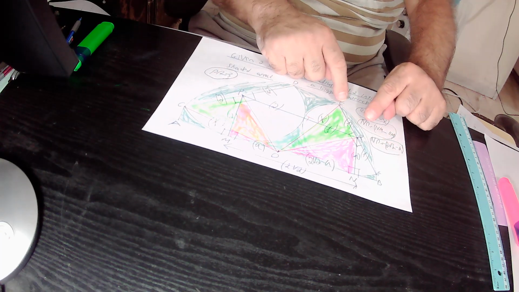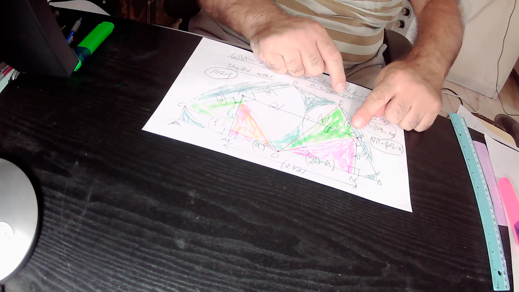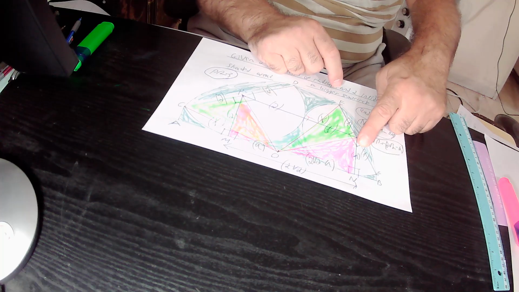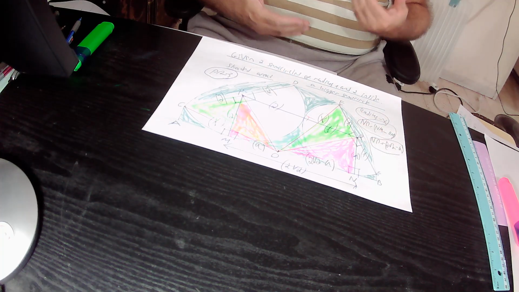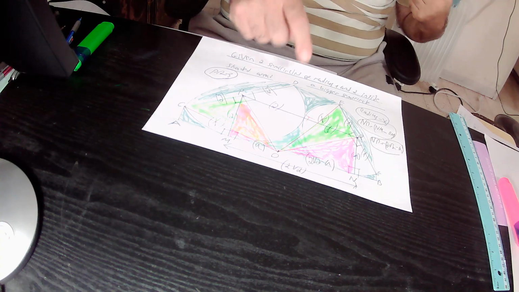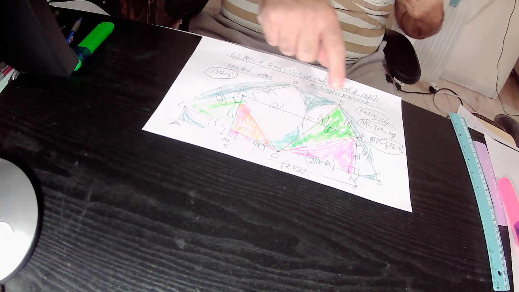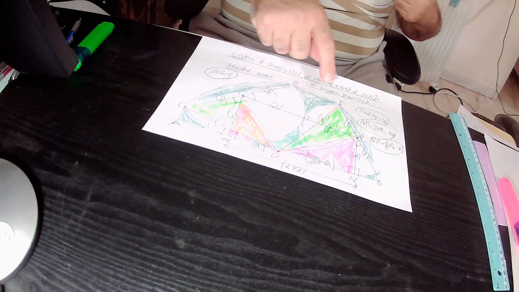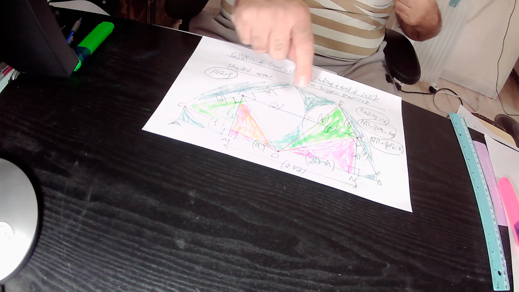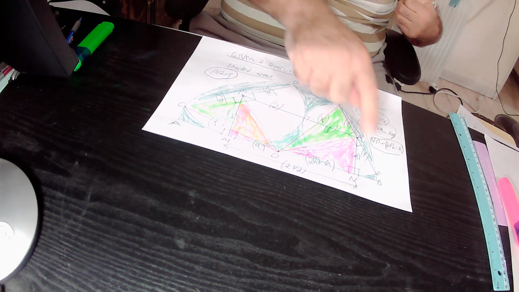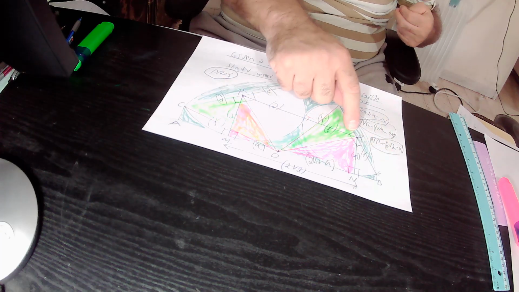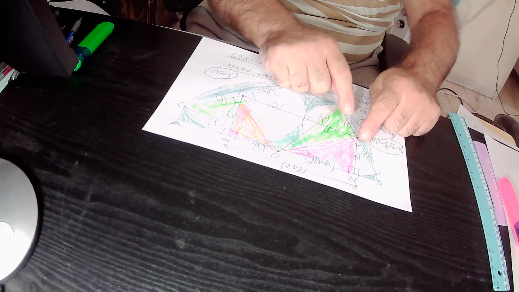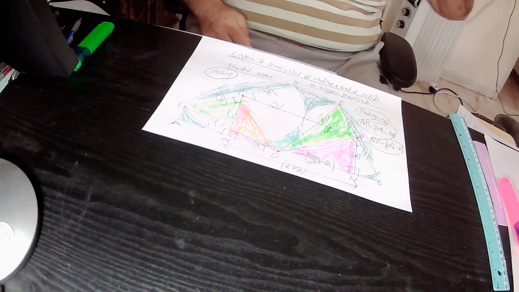If OQ is perpendicular to EF, it means that this angle equals 90 degrees, and this angle also equals 90 degrees according to Rule 30. Again, according to Rule 30, whenever you draw a line segment from the center of the circle that bisects a chord, that line segment will be perpendicular to that chord. OQ bisects chord EF, therefore OQ will be perpendicular to EF. That is to say, this angle equals 90 degrees, and this angle also equals 90 degrees according to Rule 30.